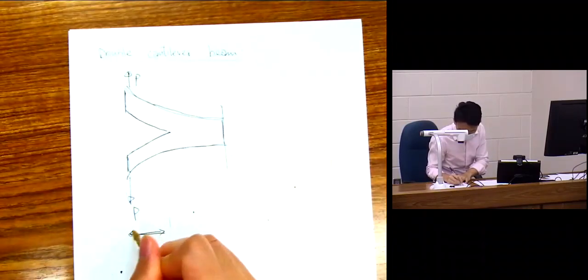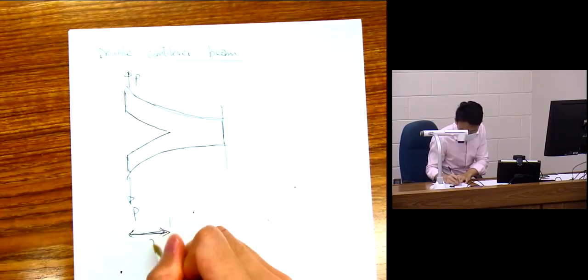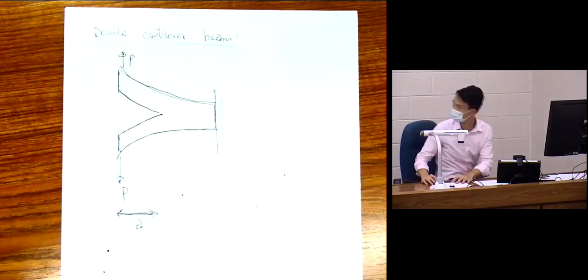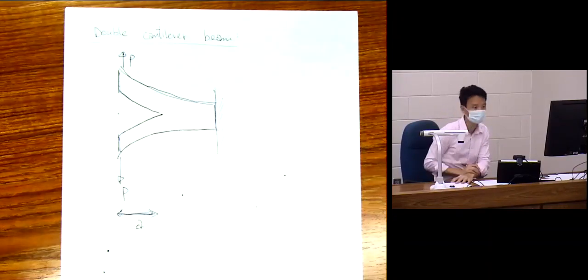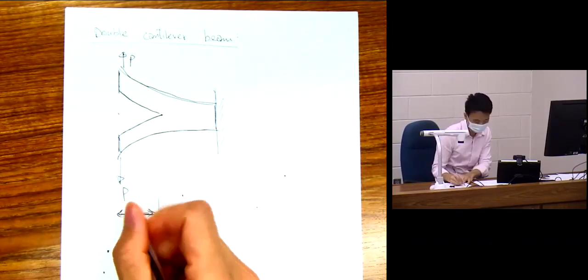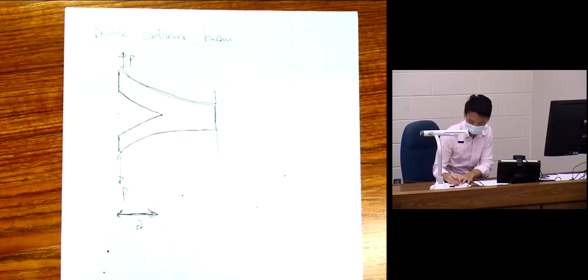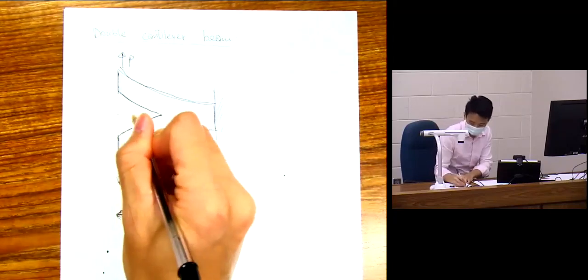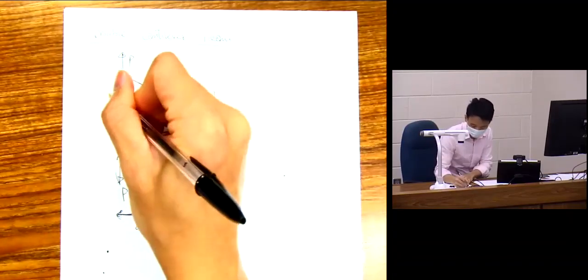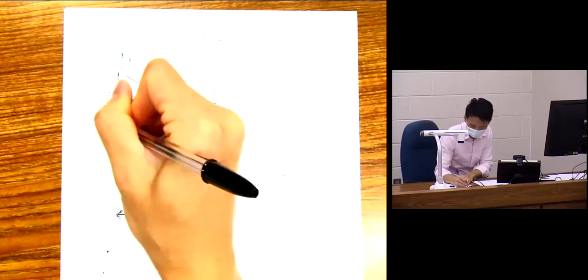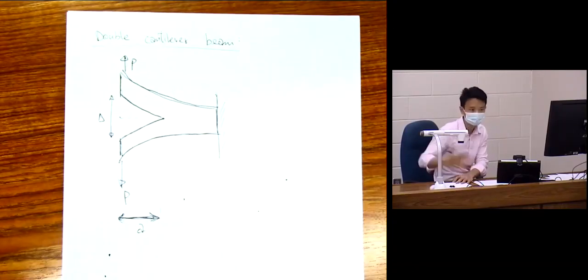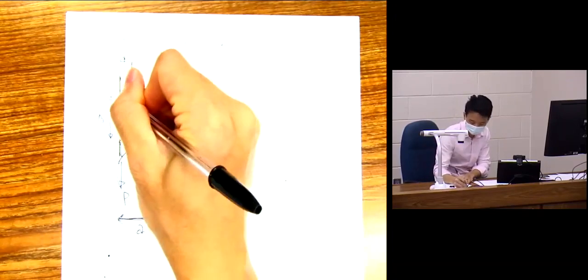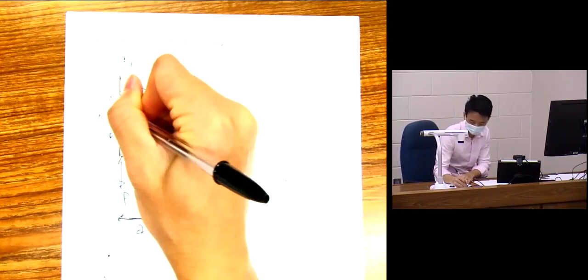Okay, so let me also put in this dimension. So this is the crack length A, the pre-crack, right? So from the mouth to the tip, this is A. And I'm going to define this as delta, okay? And so this is symmetric. So this guy is just delta over 2.